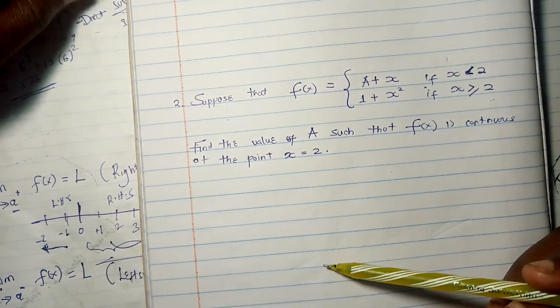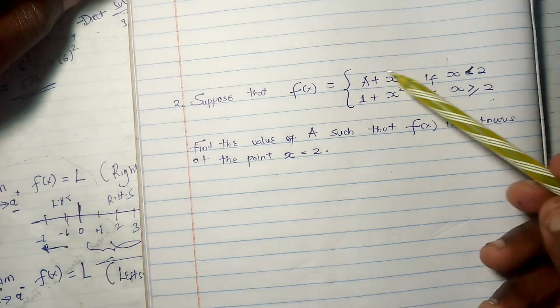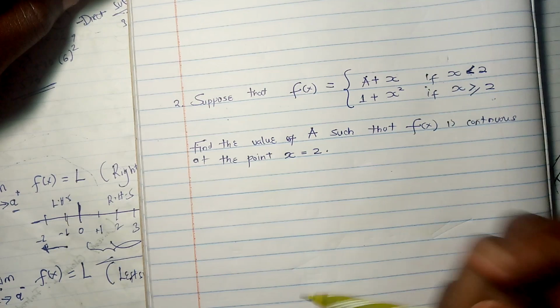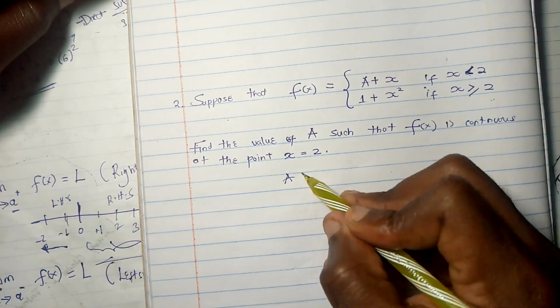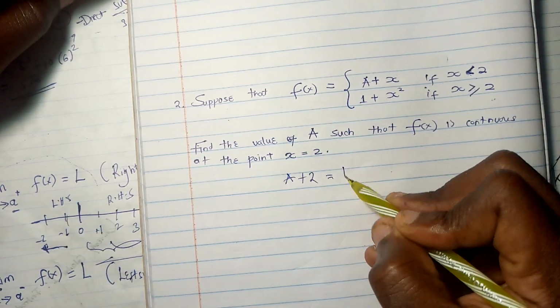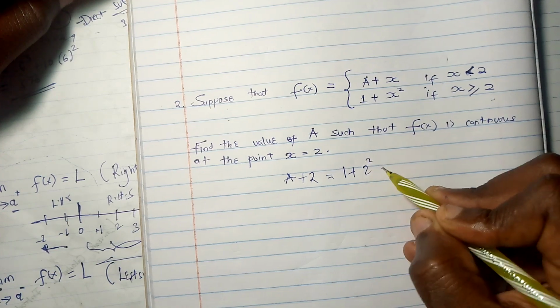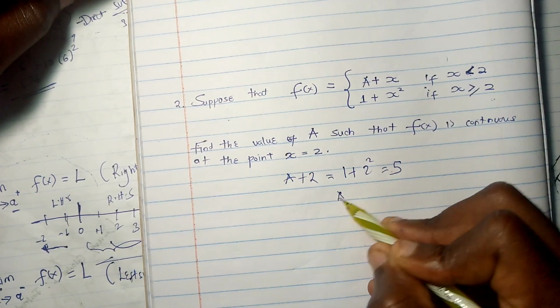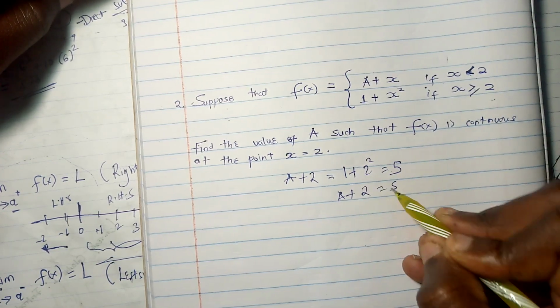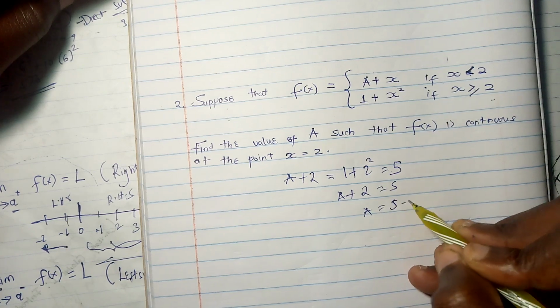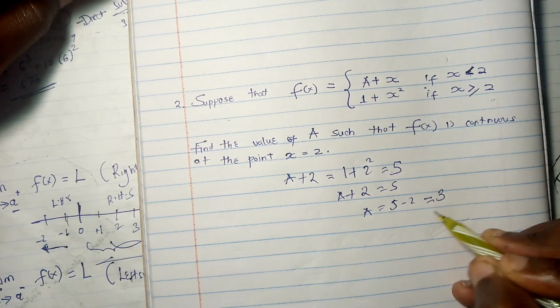All right. So in essence, just solve it the same way. Where you have x, you put 2. Where there is x, just put 2. So you're going to have a plus 2 is equal to 1 plus 2 squared, which is equal to 5. So a plus 2 is equal to 5. a is equal to 5 minus 2, which is equal to 3.